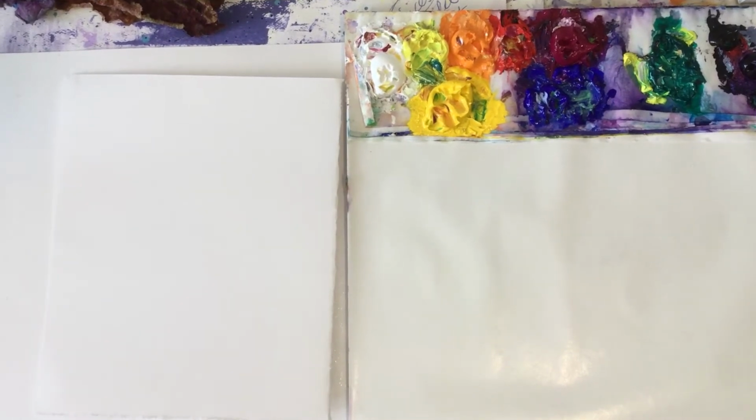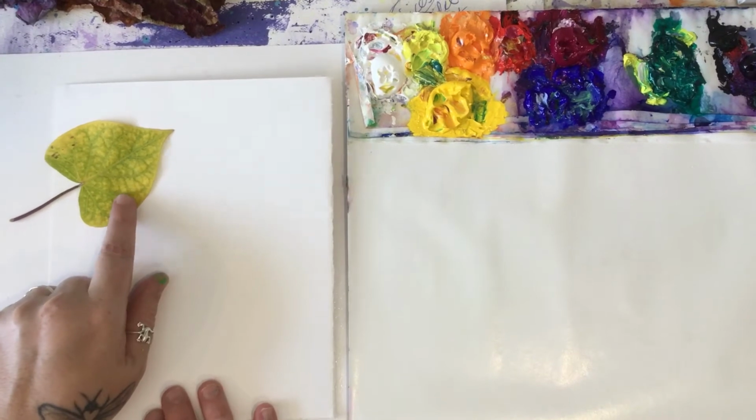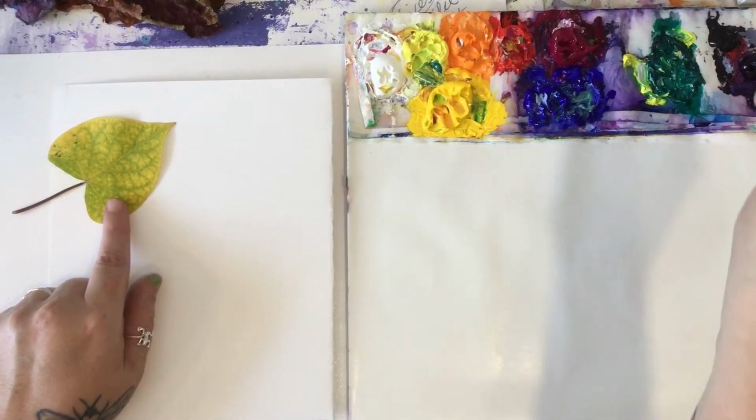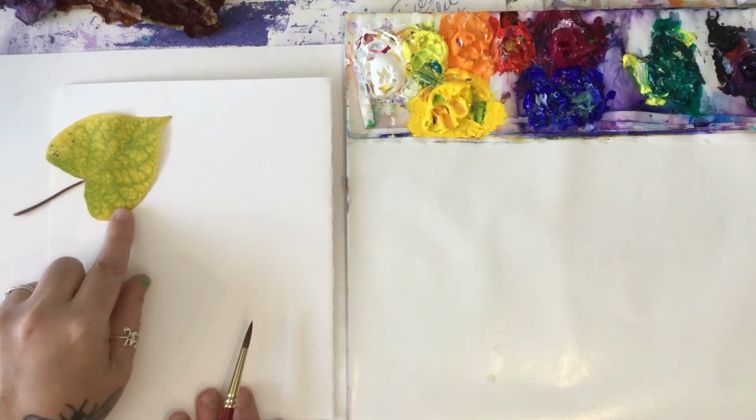So we have a couple of references. Let's say we wanted to color or paint this leaf here. The first thing we'd have to do is develop its color profile. So think about first, what color is it?